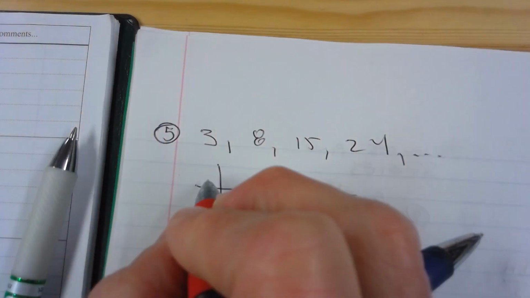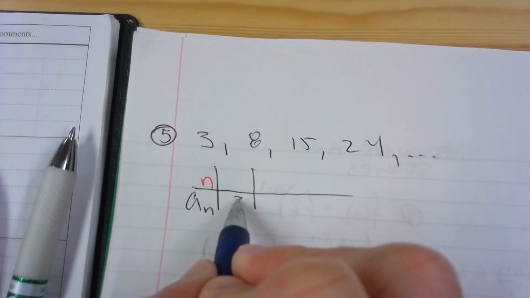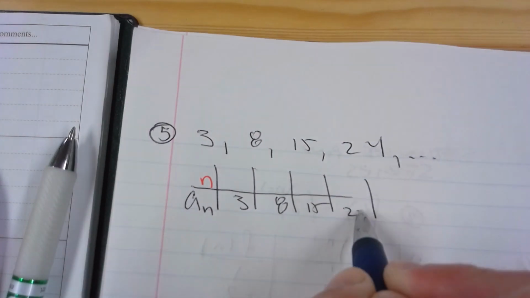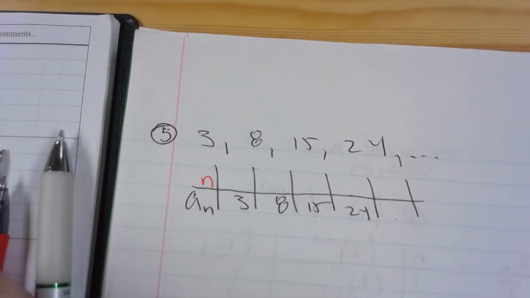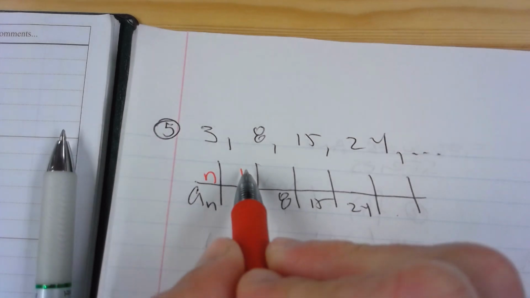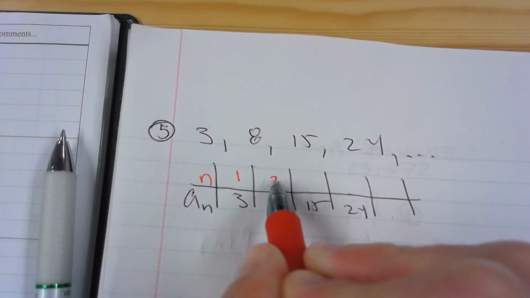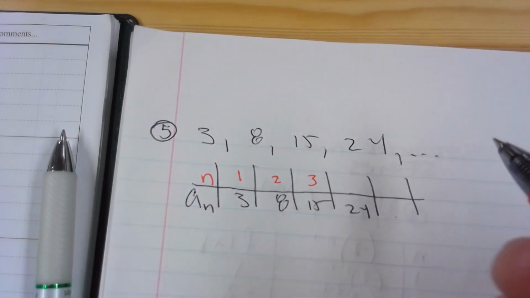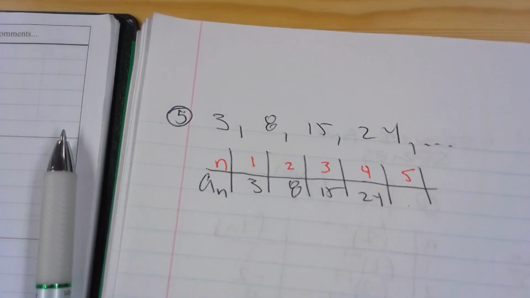Here I'm going to have n. Here I'm going to have a sub n. So they give me 3, they give me 8, they give me 15, they give me 24. Oh, I need to figure that one out. But 3 is my first term, so I need to be able to turn a 1 into a 3. 2 is my second term, I need to be able to turn a 2 into an 8. 3 is my third term, I need to be able to turn a 3 into a 15. 4, I need to be able to turn into 24. And then I got to figure out what my fifth term is.